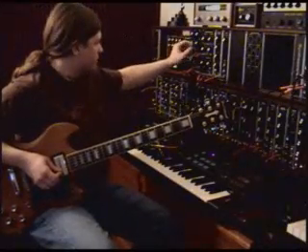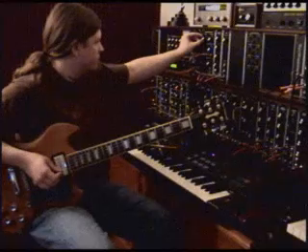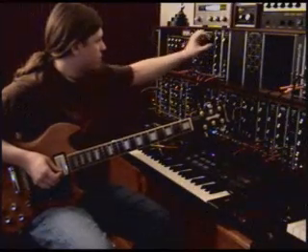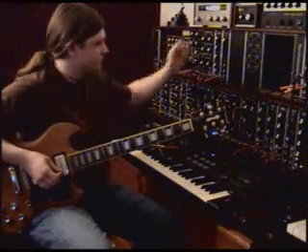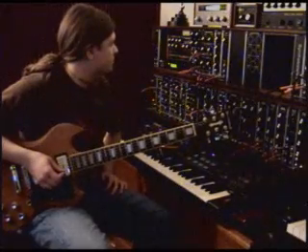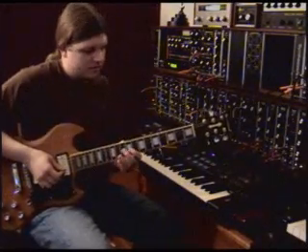Let's have some more fun. Now, if I add that in with the thing I was doing a minute ago with this Mutron type of filter, now we have, for all intents and purposes, a synth guitar.